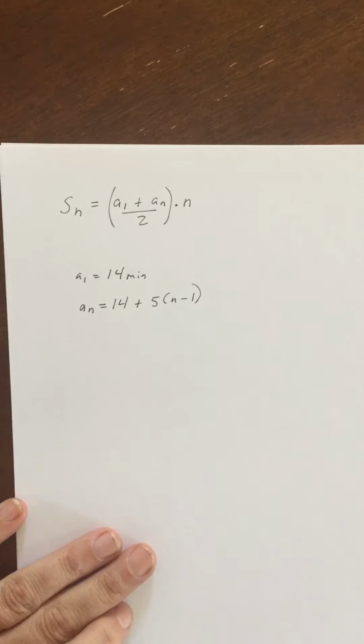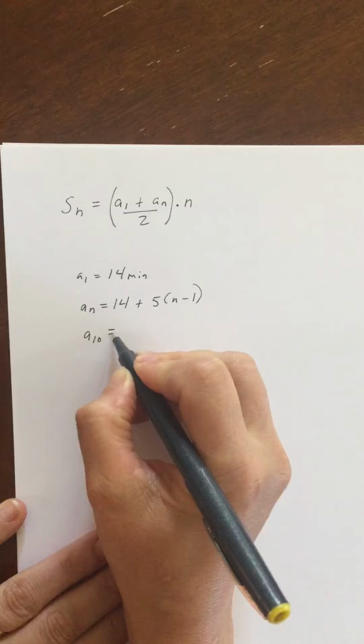Okay, so let's say what I want to find out is, over 10 days of the quarantine, how much total writing time have I had over those first 10 days where I've made this goal? And let's say I've done it. First, before I can use this formula, I actually have to calculate a sub 10.